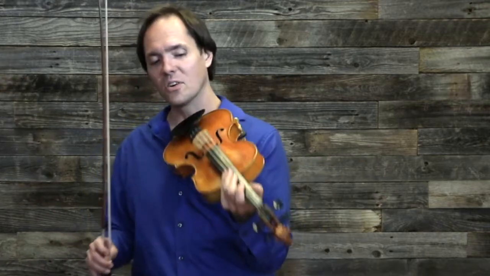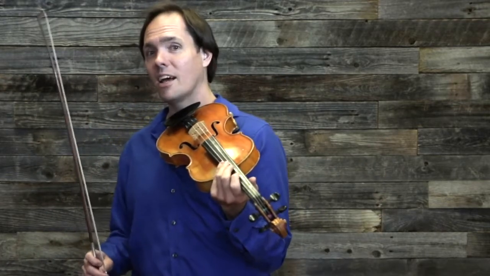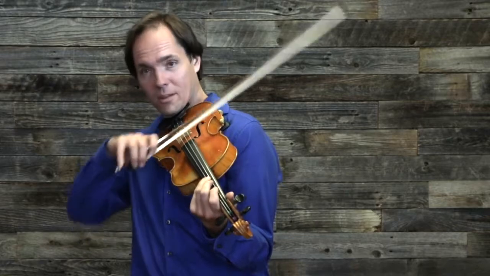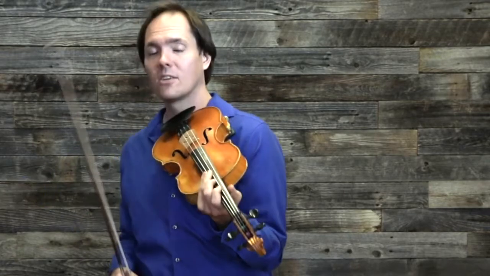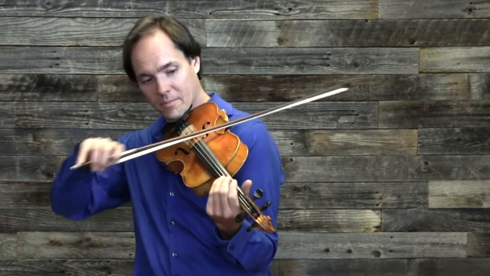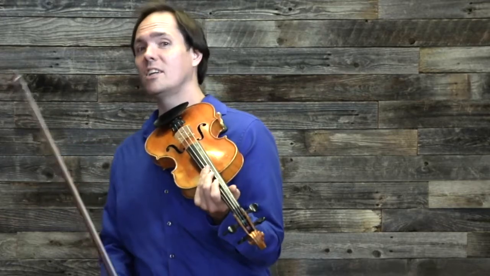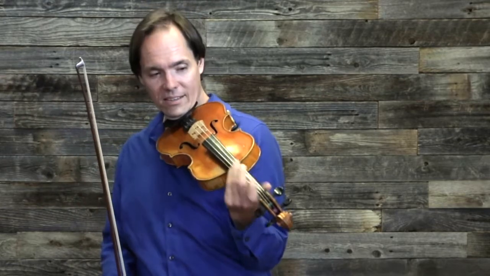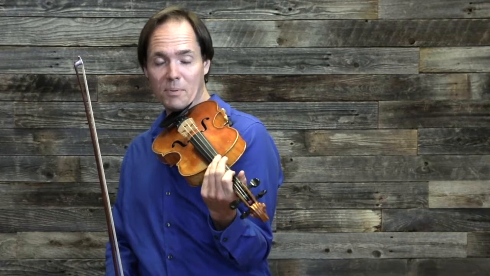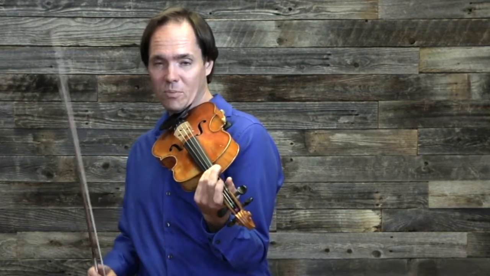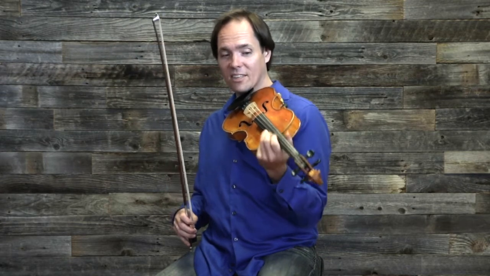A third is an interval where you skip a note in between two notes. So that's a third. Those would be the notes that make up the interval. We're skipping the first finger, or the A note, between G and B. Now, if we play a low B or a B flat, that's still a third.